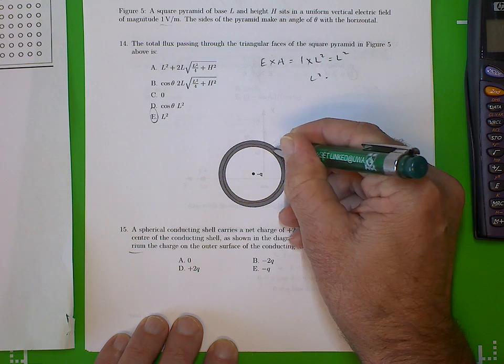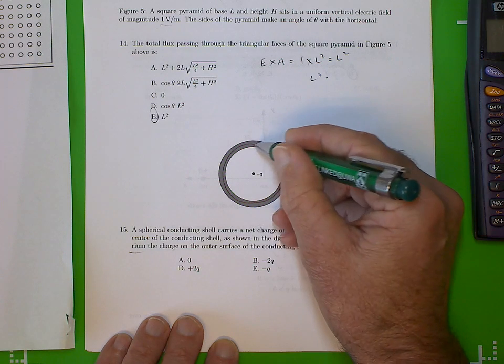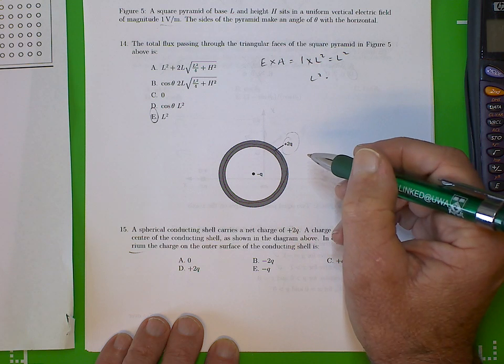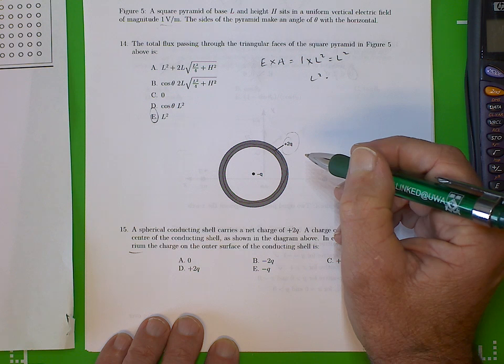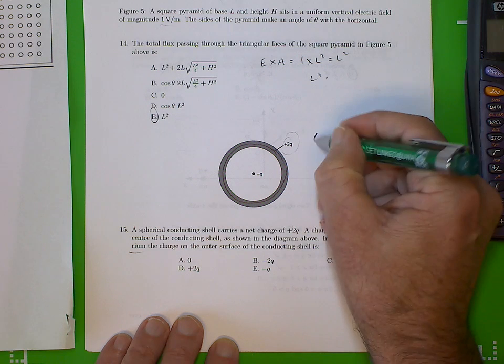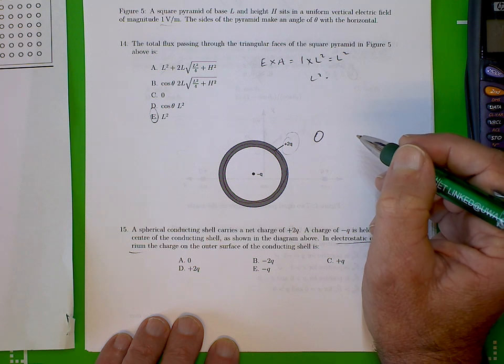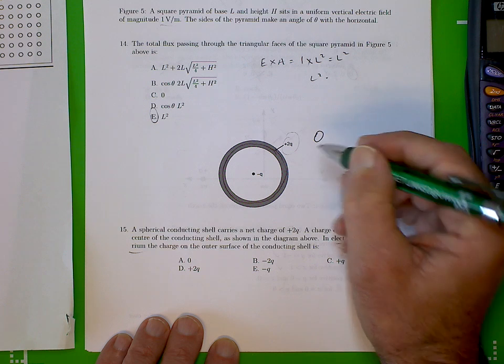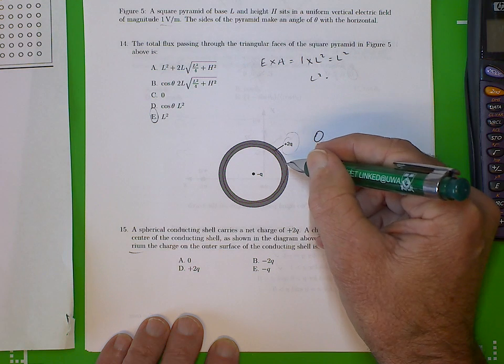There we are. Now, in this whole region where I've drawn the Gaussian surface, we know there's no electric field. Therefore, the flux through that Gaussian surface is 0. Therefore, the enclosed charge inside this Gaussian surface is 0.